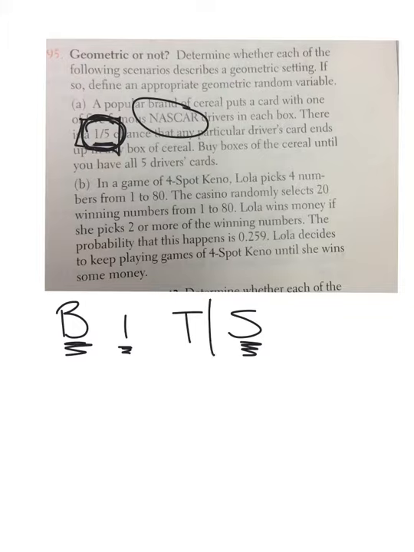Like I said, equal number of drivers in all those boxes, so 1/5 chance for any driver. The trials is not going to work because in a binary situation, we keep going until we get one success, and then we stop. This time we would have to get all 5 drivers, so this one does not work for geometric. Letter B.